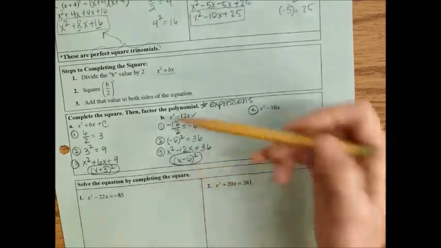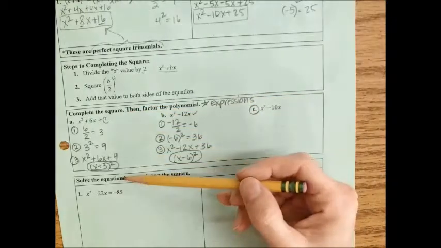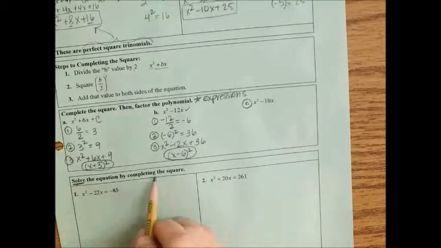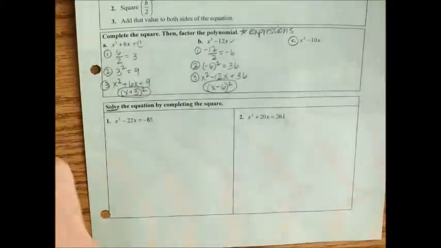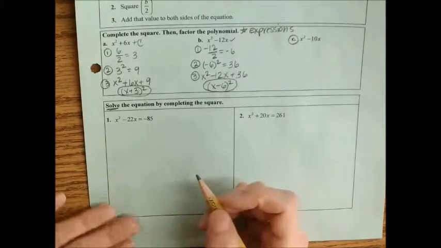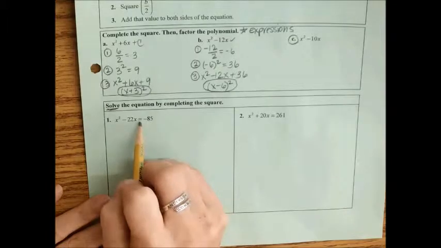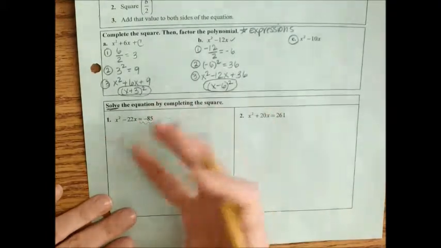Now we have practiced completing the square. Now the difference here is we're going to solve by using completing the square, okay? So let's go ahead and try number 1. For number 1, the only thing that's new is I have stuff on the other side of the equal sign, okay? And we'll get to that in a little bit.